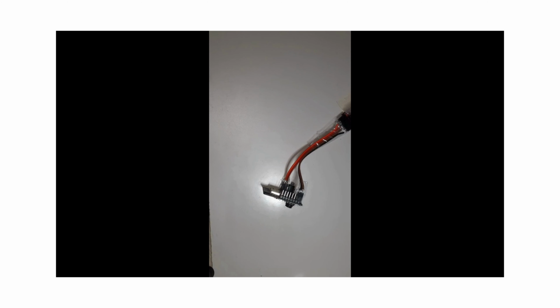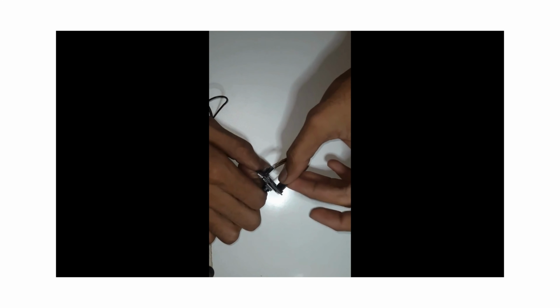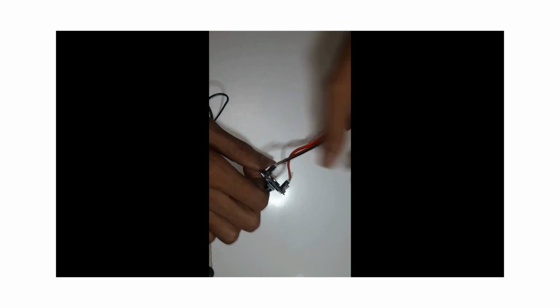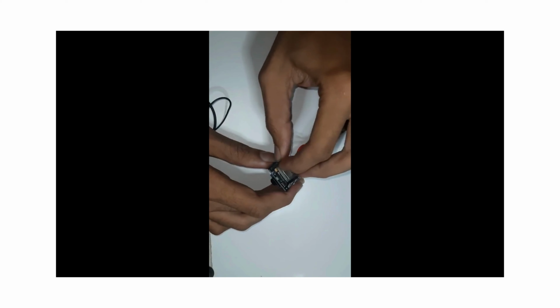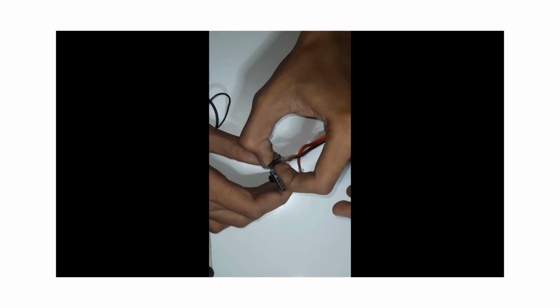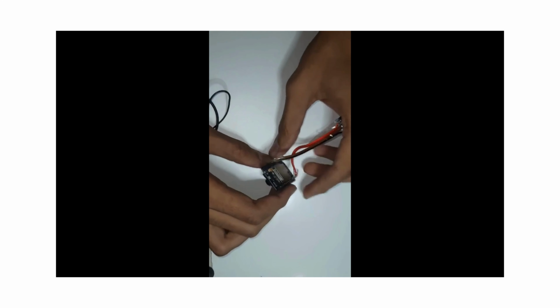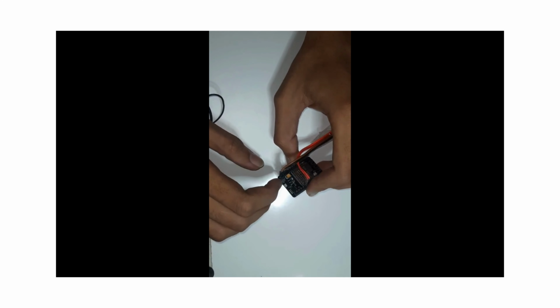After the code uploads successfully, you just need to remove the GPIO 0 pin jumper. Then simply reset it via the reset button, and as you can see, my LED is blinking.